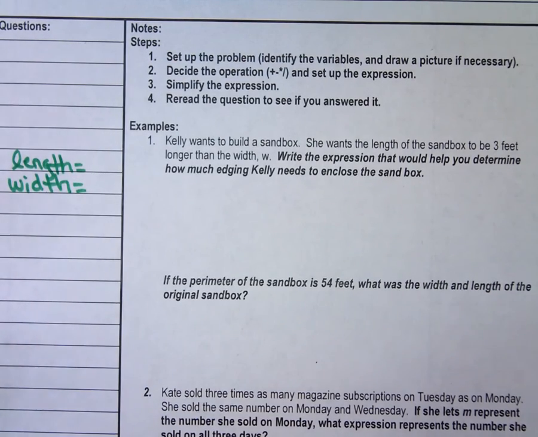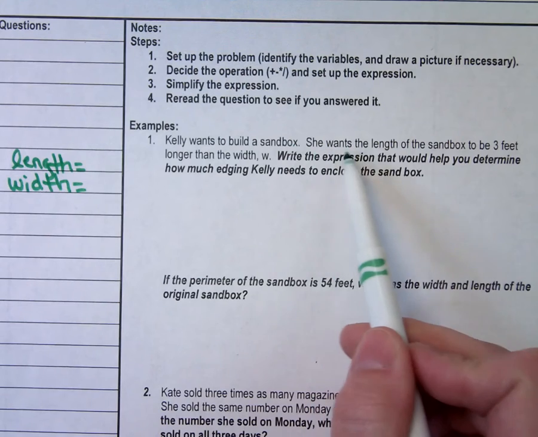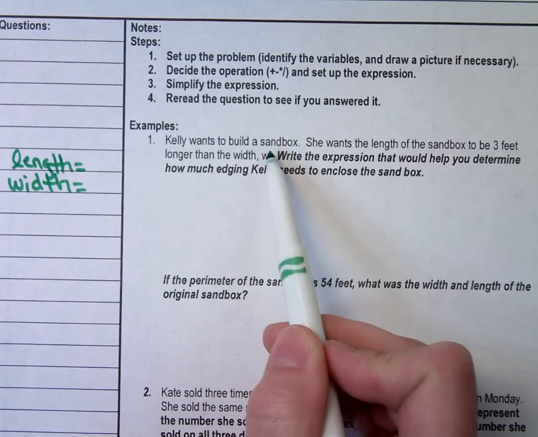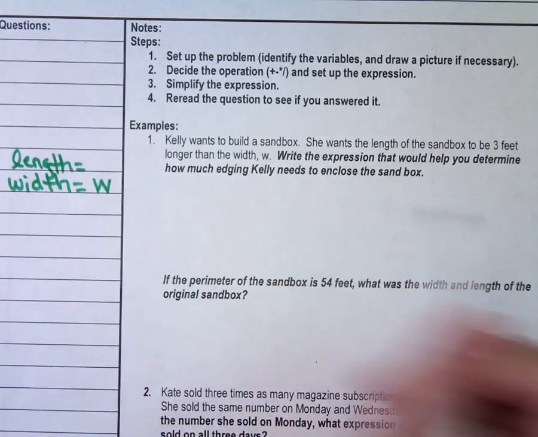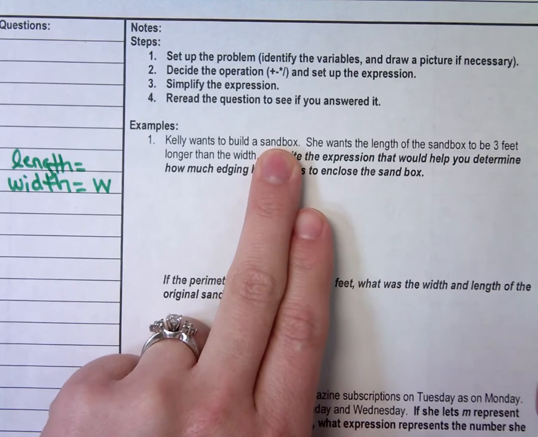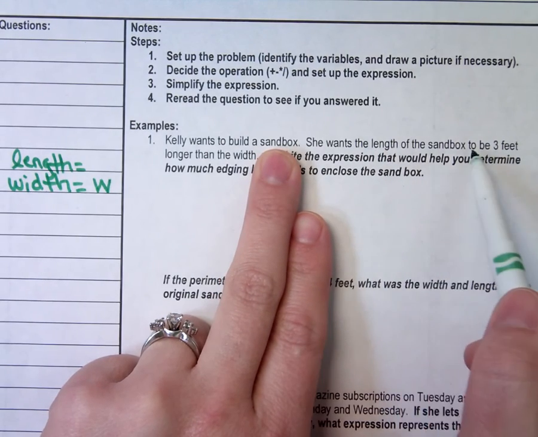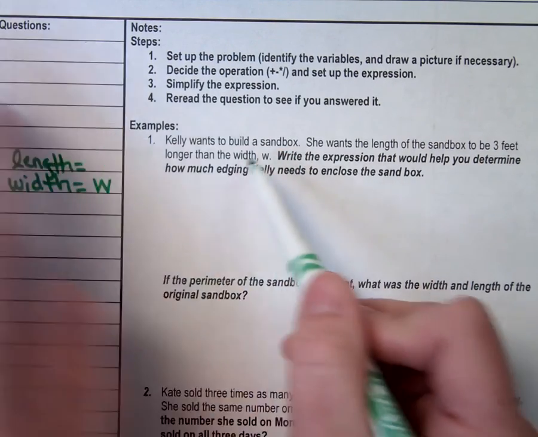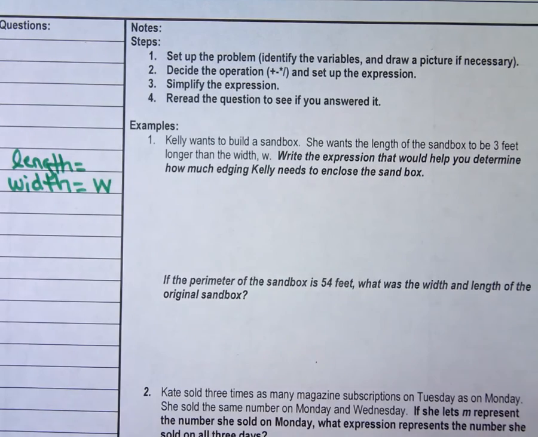Whichever one it doesn't say anything about, doesn't give a description about, I'm going to have that be my X, or whatever letter I choose to use. So right here when it says she wants the length of the sandbox to be 3 feet longer than the width, W, they're telling me to let W be the width. But even if they wouldn't have put that W there, I was going to do it anyway, because when it gives this description of length, it says the length of the sandbox is 3 feet longer than the width. It gives a whole description of length, but it barely mentions width. The thing that isn't described, I let that be my X or my W or whatever letter.